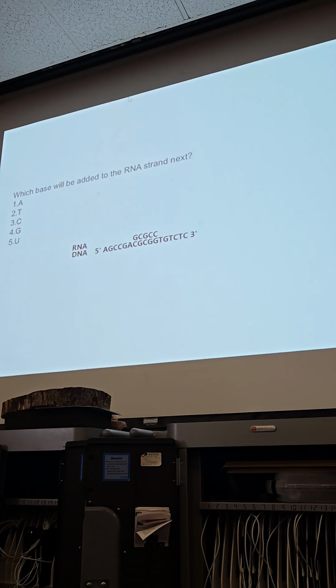I picked U because it's the opposite of T. What did you get? What did you guys get? I didn't have a chance. I cannot explain. I just say but it doesn't make sense. I have no idea. Yeah, I picked U.